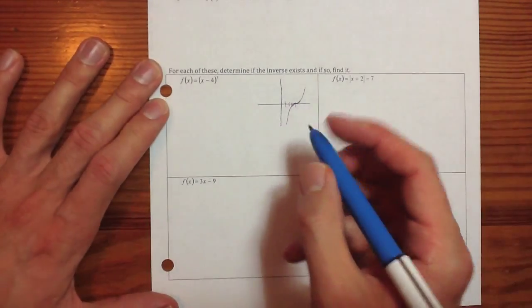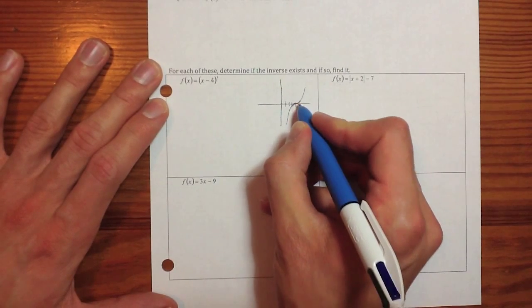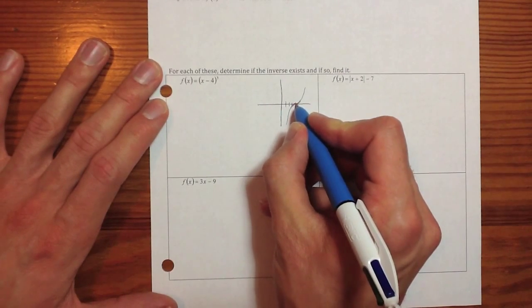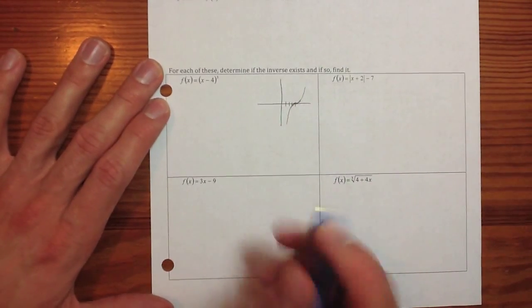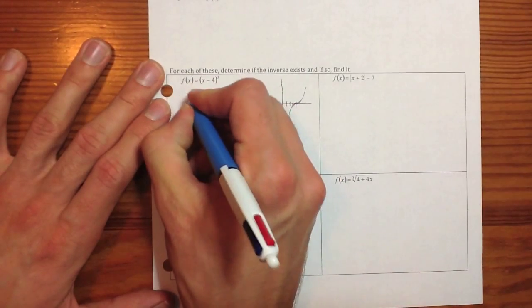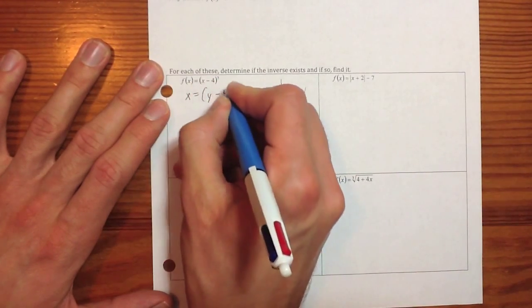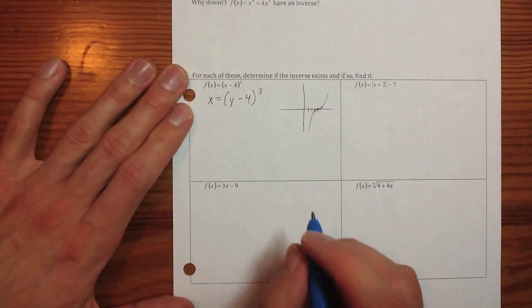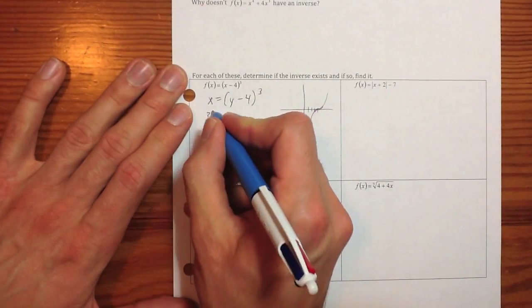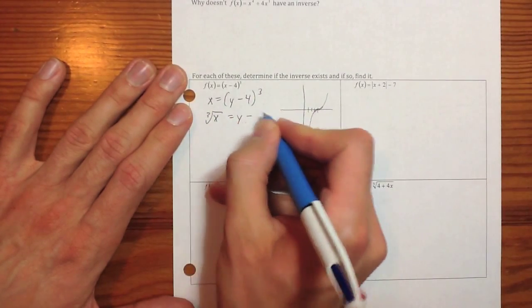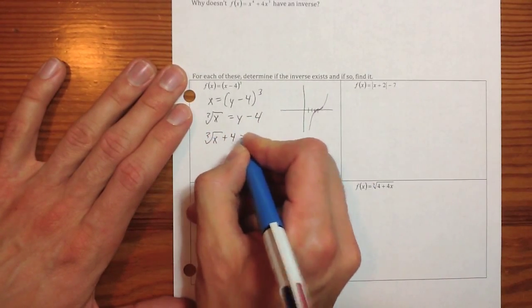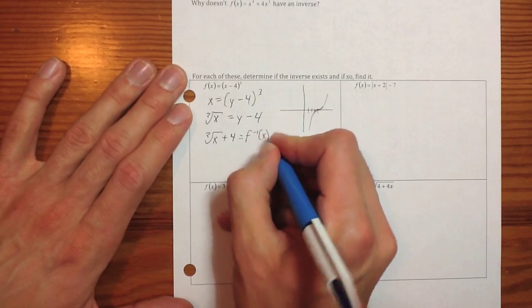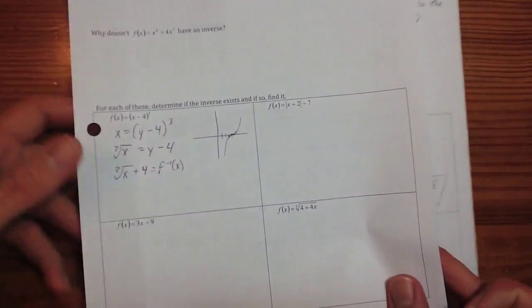I'm stuttering. Sorry. It does pass the horizontal line test. Even at that point right there, it does pass. It never touches more than once. No matter how far in you zoom, it'll only touch once. So let's swap them. There we go. We will get rid of the cube by cube rooting. Some of y'all did this in the wrong order. We will now add 4, cube root of x, plus 4, and that is equal to our inverse. There we go. And put this other one underneath it. So I'm going to cushion it a little bit.